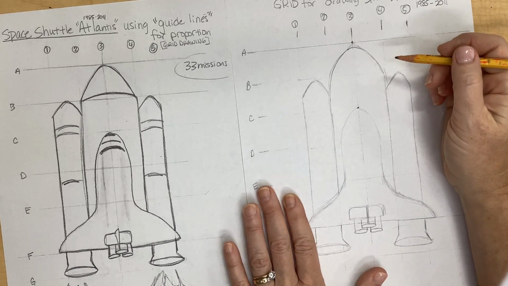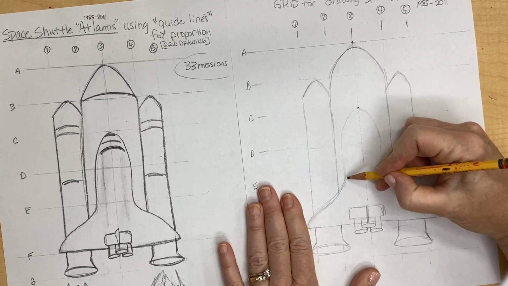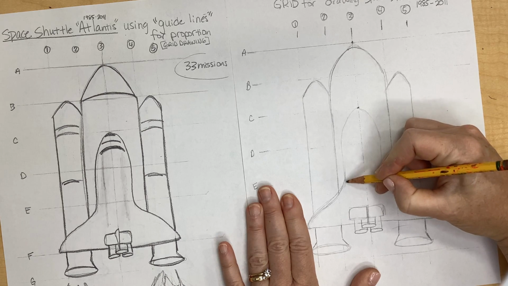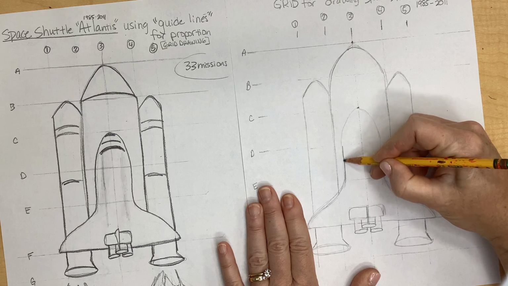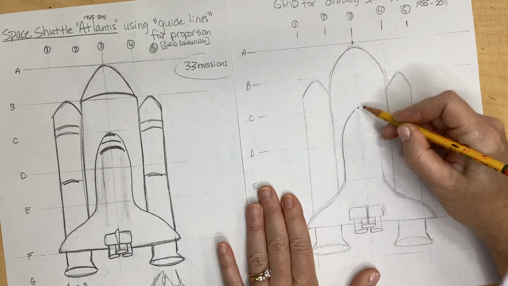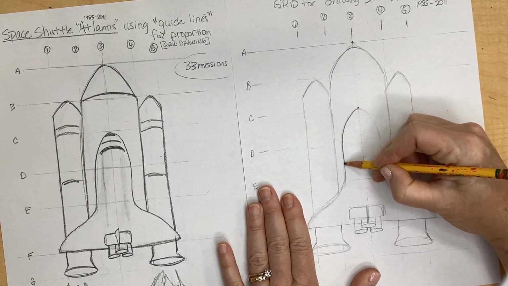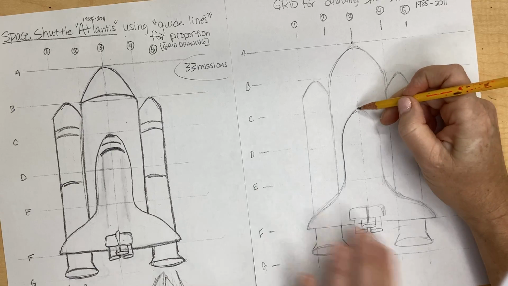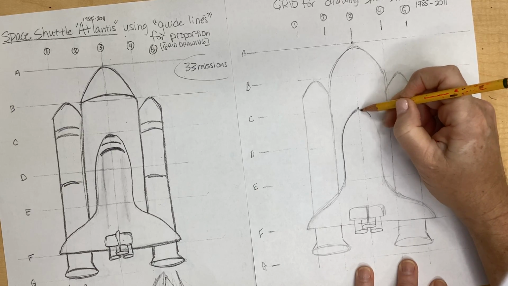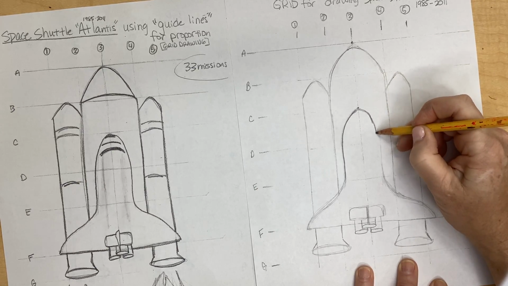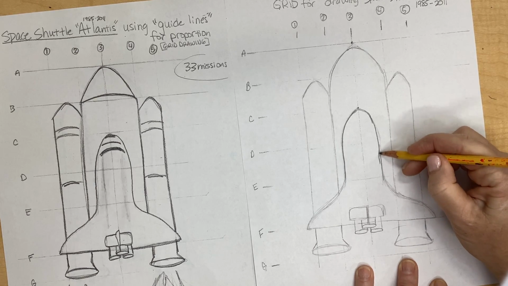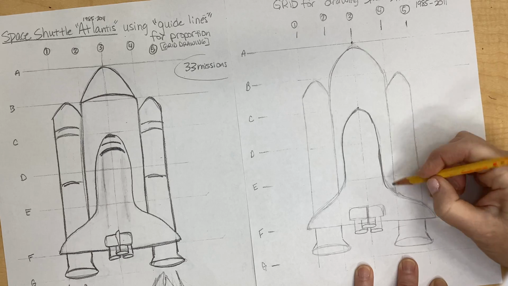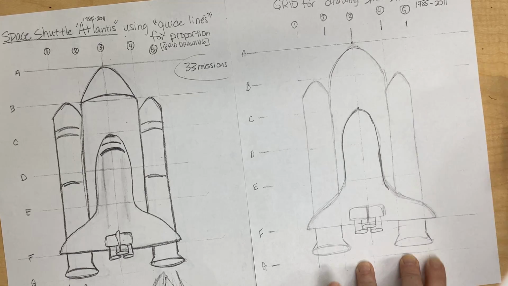But let's go in and darken up the lines we like. I'm going to start with the orbiter.